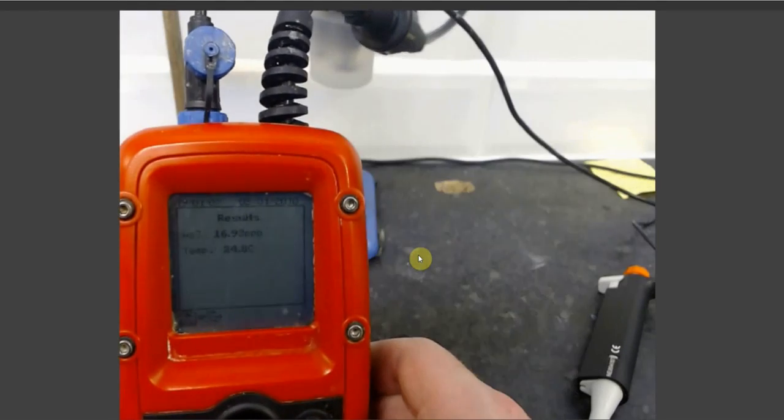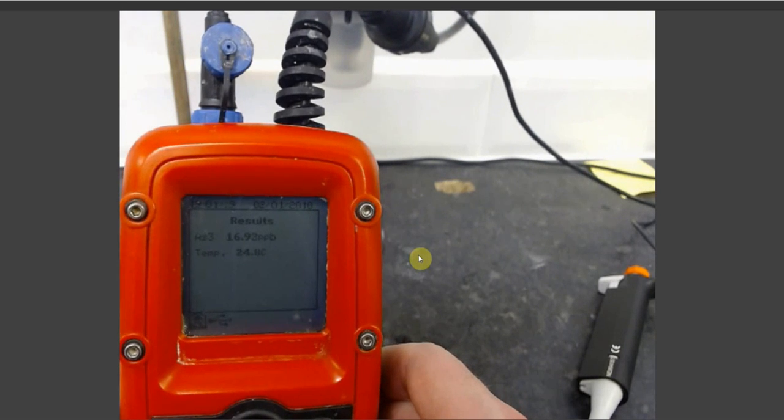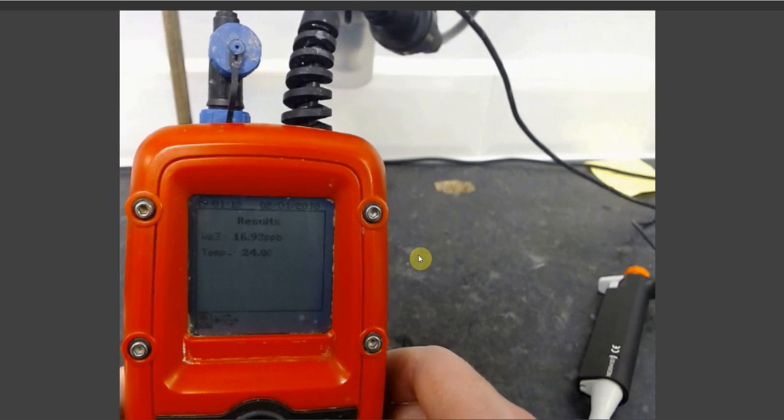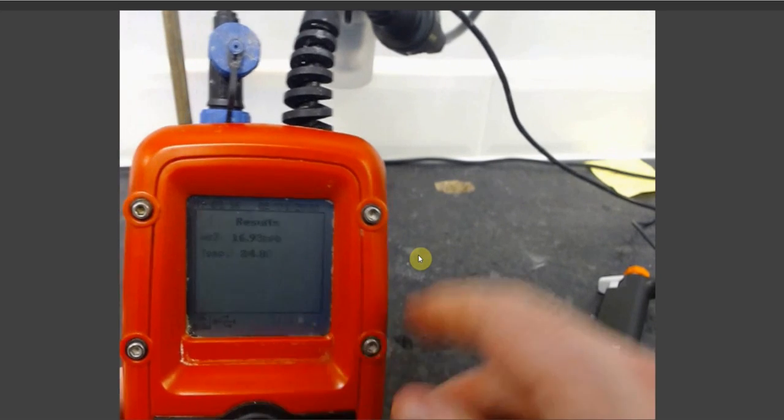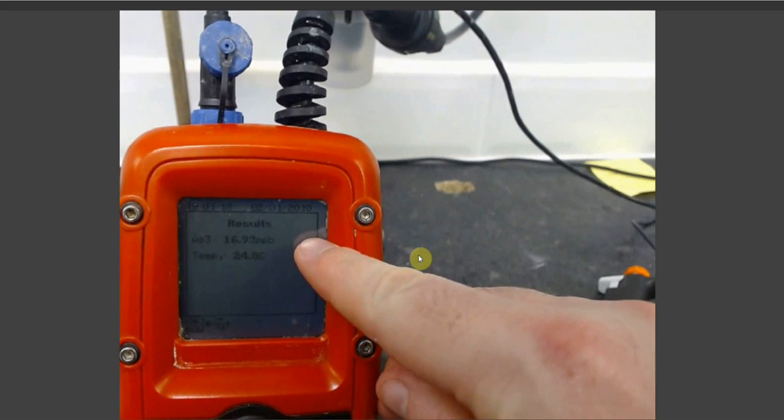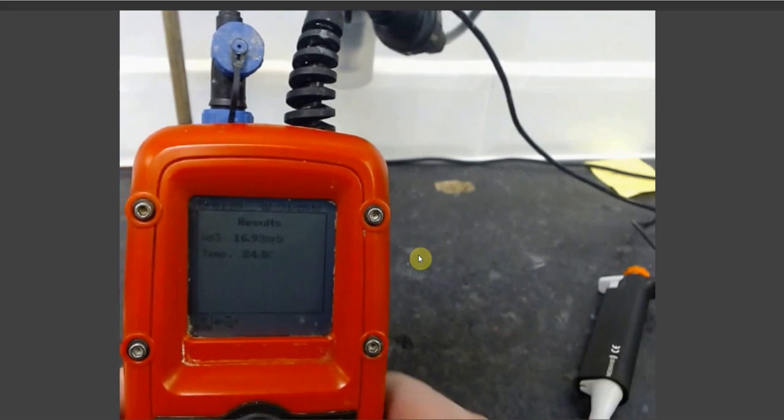Once your Metalyser has finished the second part of its analysis, it will display the concentration of your initial sample in parts per billion along with a temperature reading.